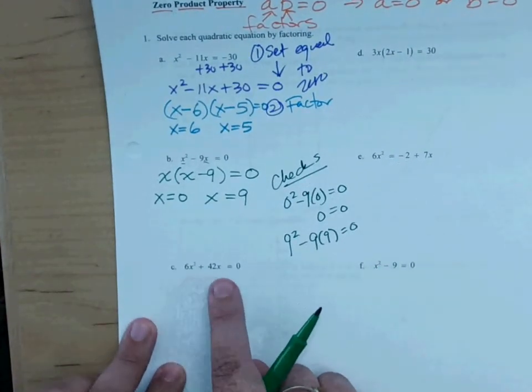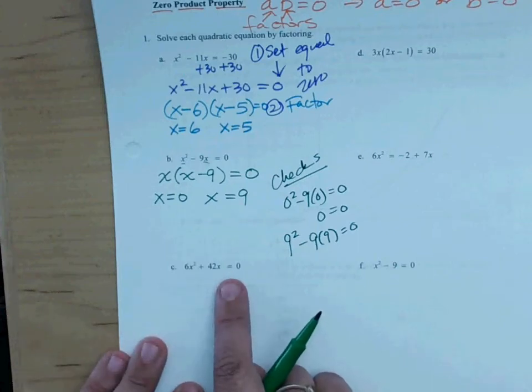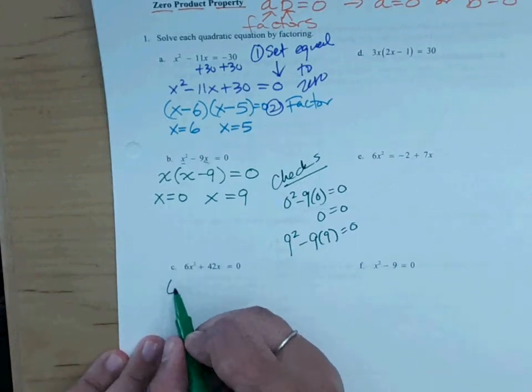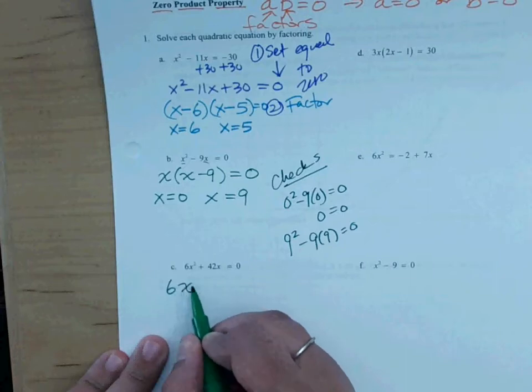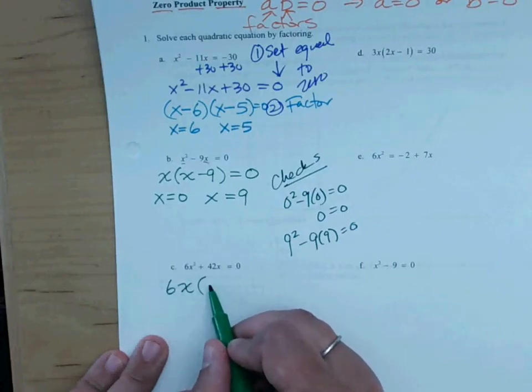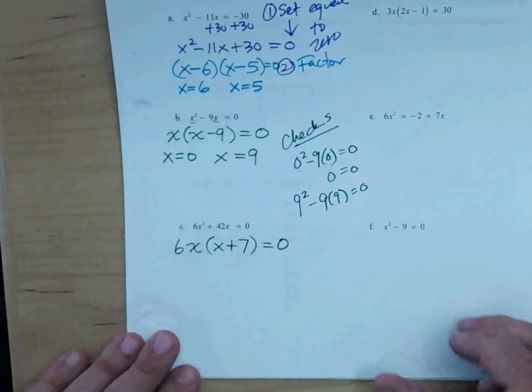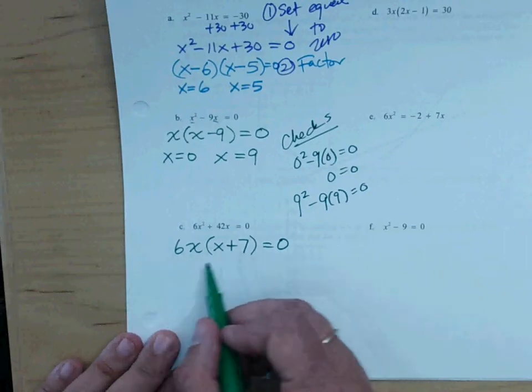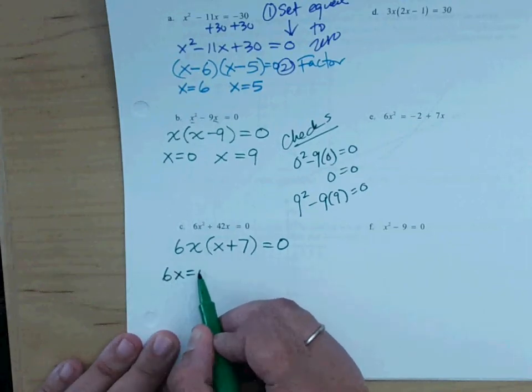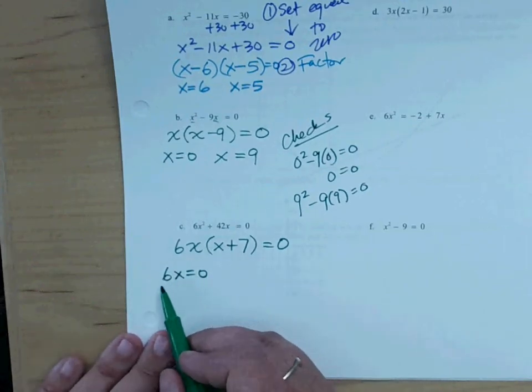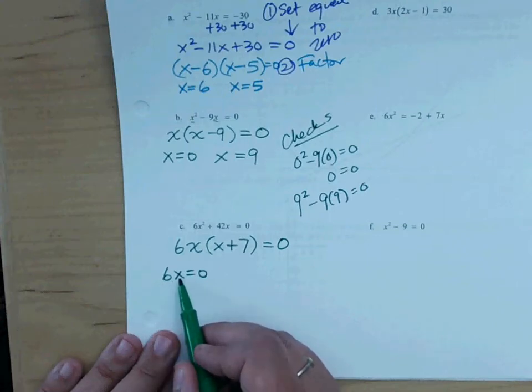What about this one right here? What's the greatest common factor here? 6 and x. And what do you get? x plus 7. So that's a GCF, isn't it? Okay, the way we solve this, we set each one equal to 0 and solve. 6 times a number gives me 0.